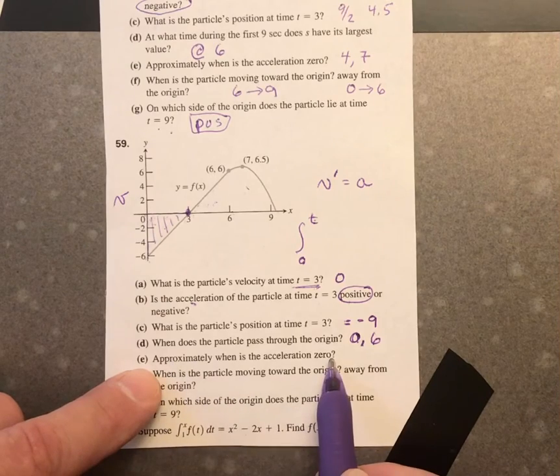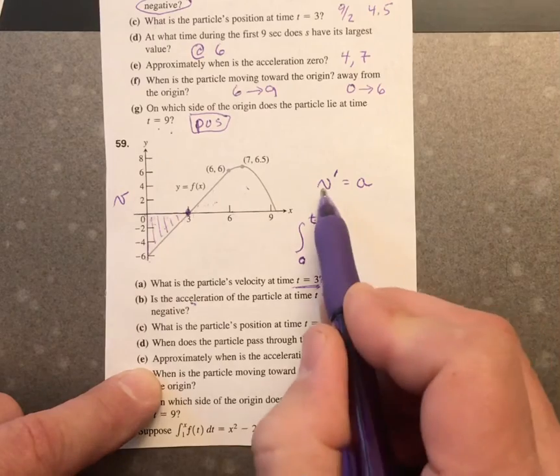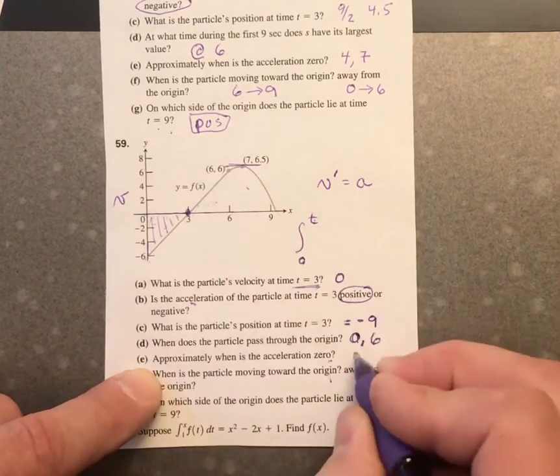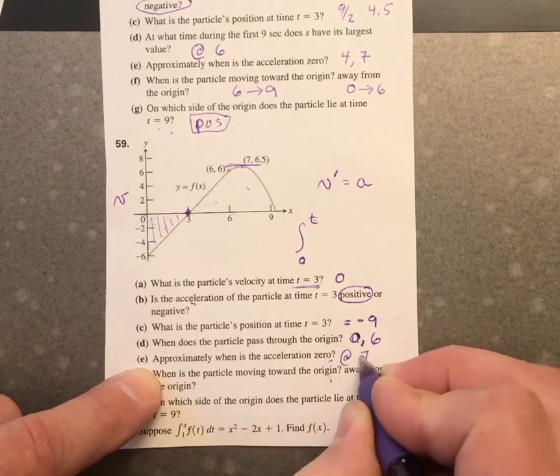When is the acceleration 0? The acceleration will be 0 when the slope is 0, which would be at 7.